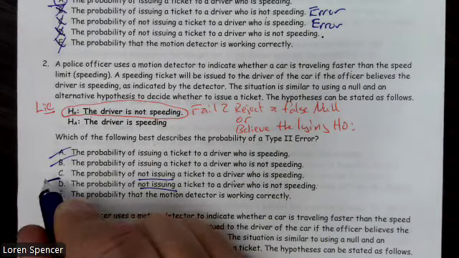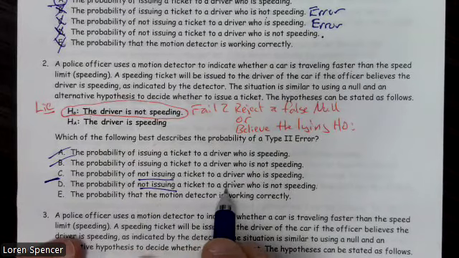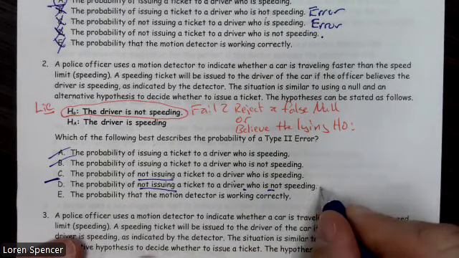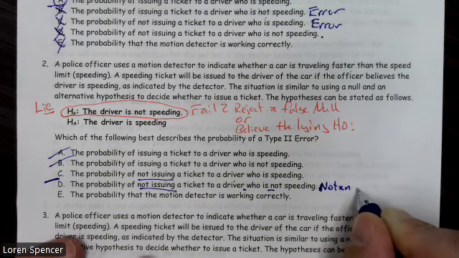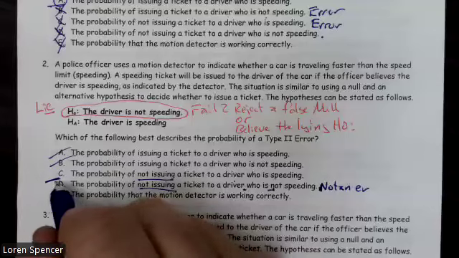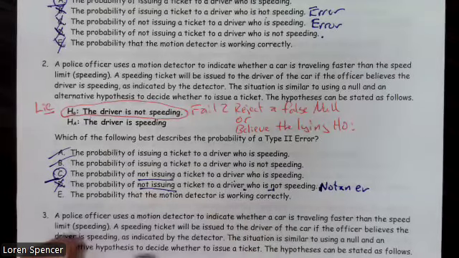That looks pretty good. Let's look at this one. The probability of not issuing a ticket to a driver who is not speeding. This is not an error, and type 2 has to be an error. Not issuing a ticket to someone who's not speeding, they shouldn't be getting a ticket. So my best choice is C.